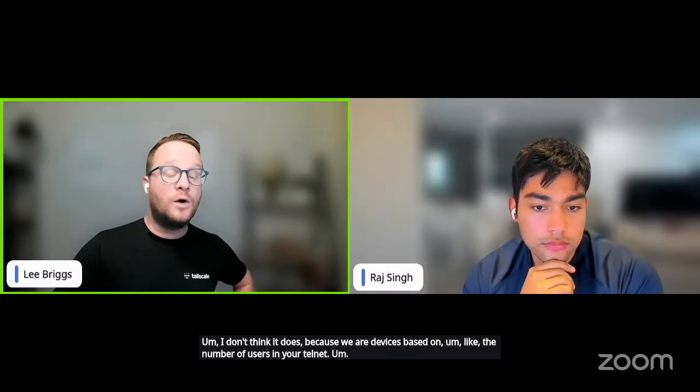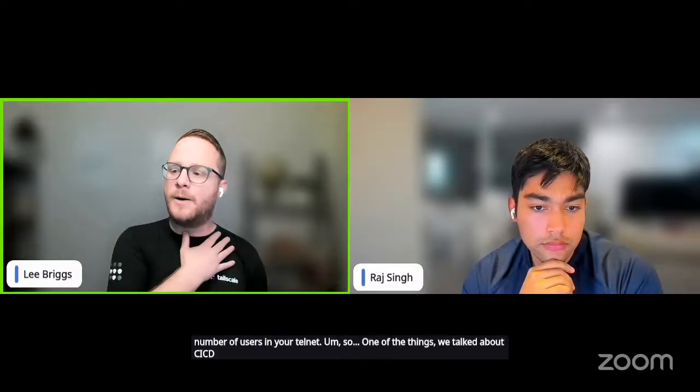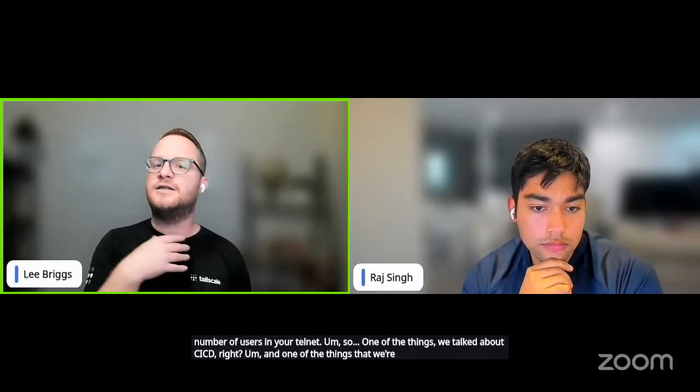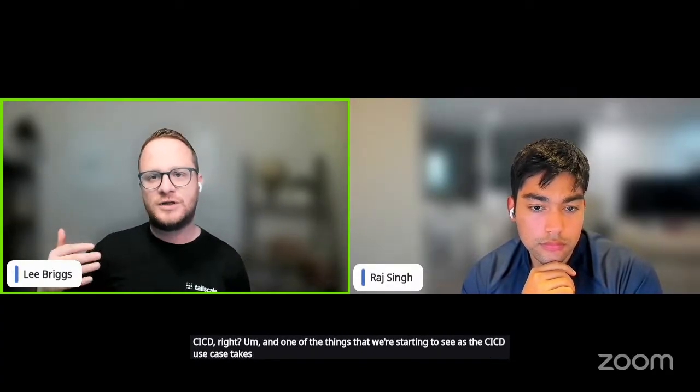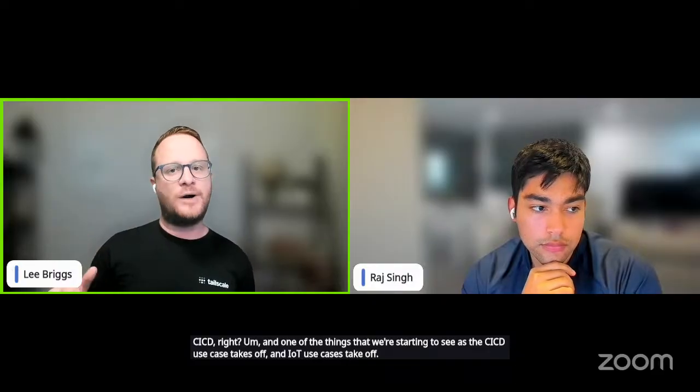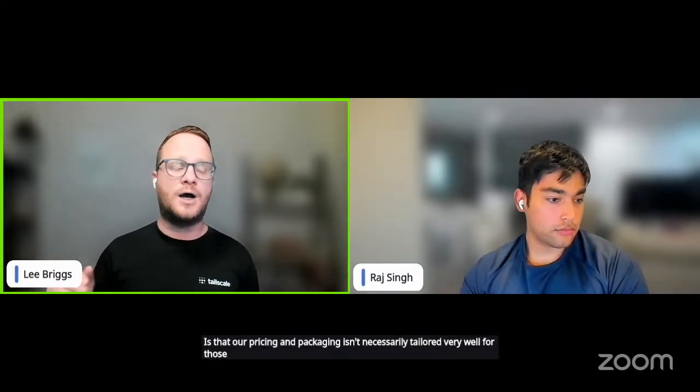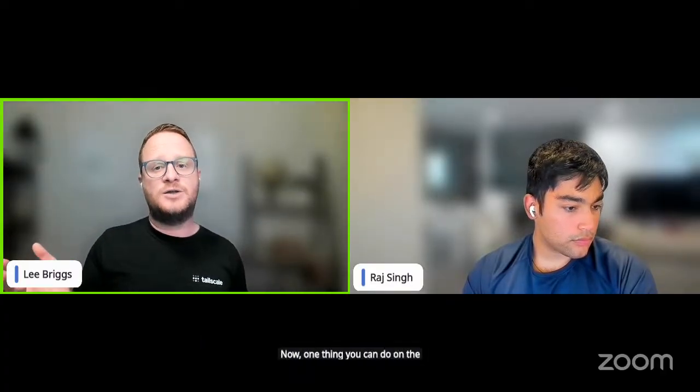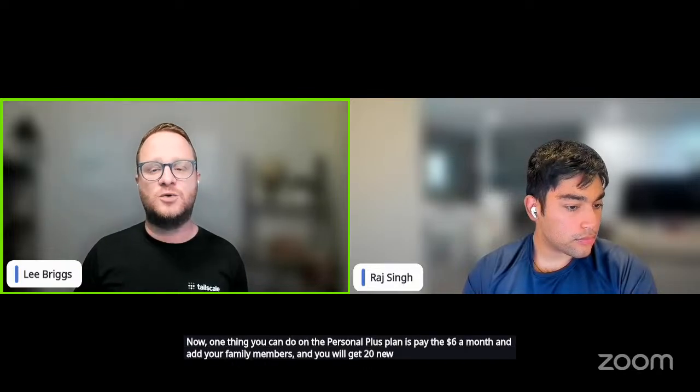So one of the things we talked about was CI/CD. One of the things we're starting to see as the CI/CD use case takes off and IoT use cases take off is that our pricing and packaging isn't necessarily tailored very well for those situations. Now, one thing you can do on the Personal Plus plan is pay the $6 a month and add your family members, and you will get 20 new devices for each one of those family members. Probably not what you want to do.